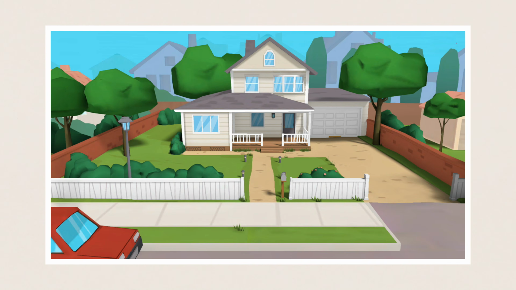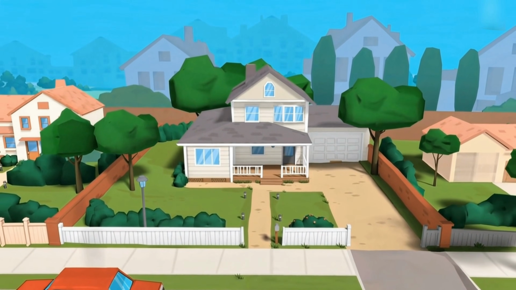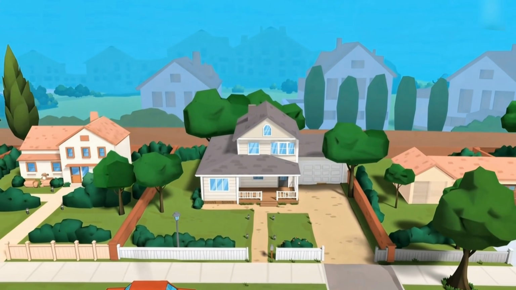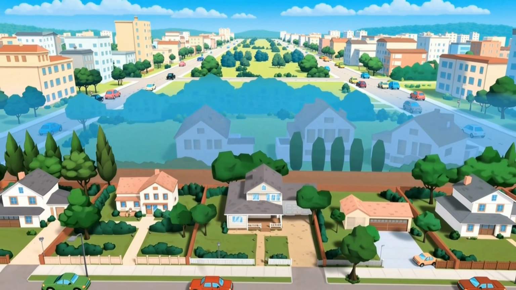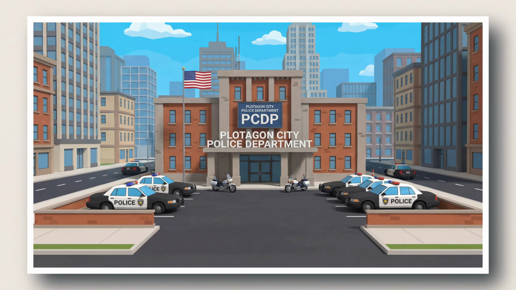Want a different angle? Try a drone pullback instead, where the camera starts at ground level and rises up into the sky, revealing the neighborhood below. This works especially well as an ending shot. Now, all prompts used in this video will be in the description below. Just copy and paste.